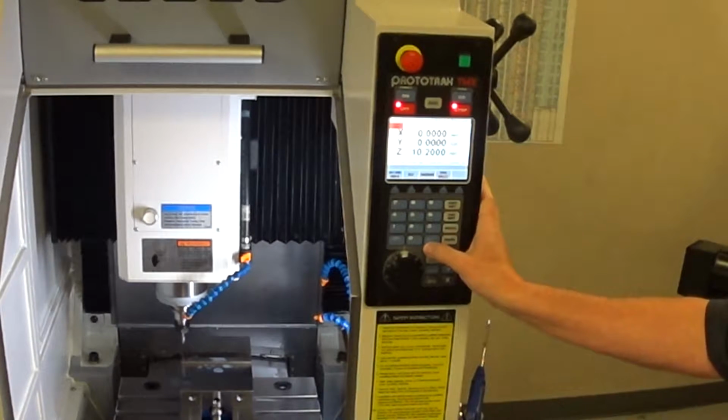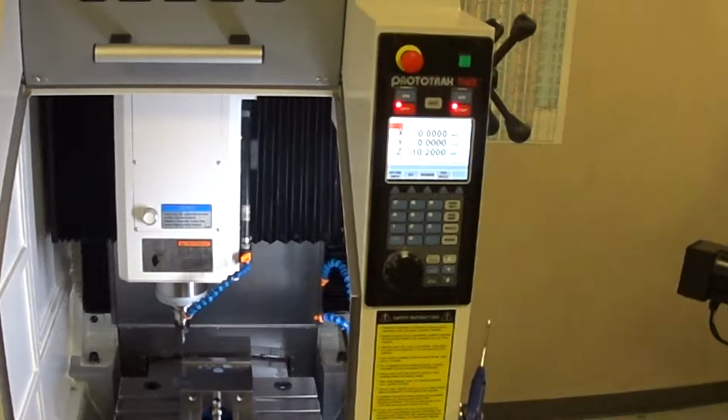So if you're using this though, you want to put in -2. It knows the length of that tool. So it does the math, so you don't have to count that anywhere. It just knows it's 2 inches.